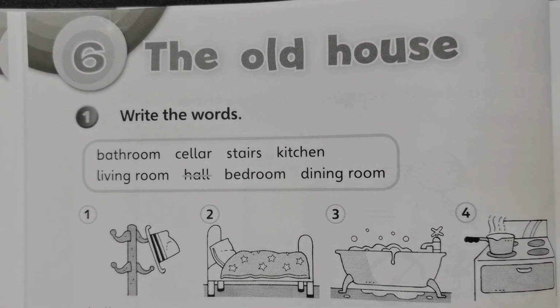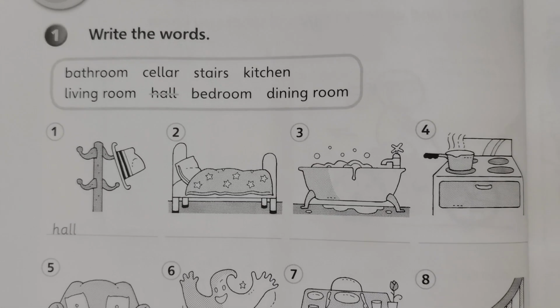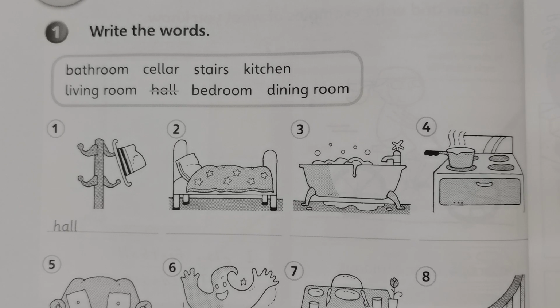Okay, pupils, we are on this Year 2 Super Minds Workbook on page 70 to 71. We are on Unit 6, The Old House. Activity 1, write the words. Based on these pictures here, you need to identify.